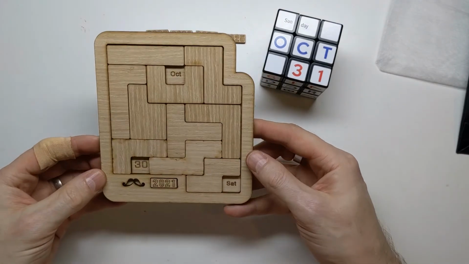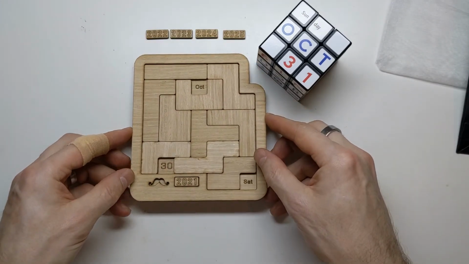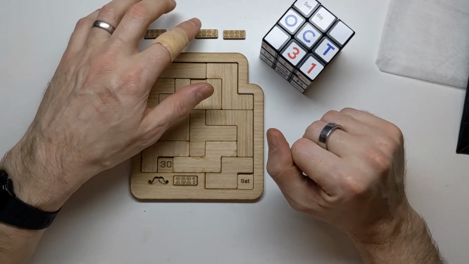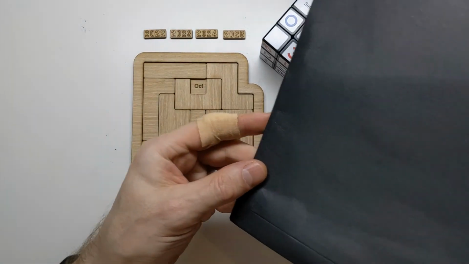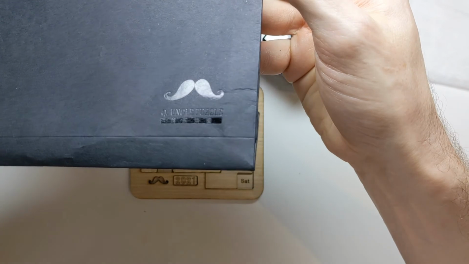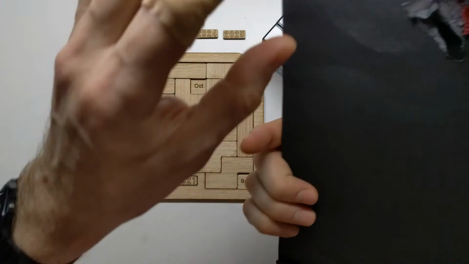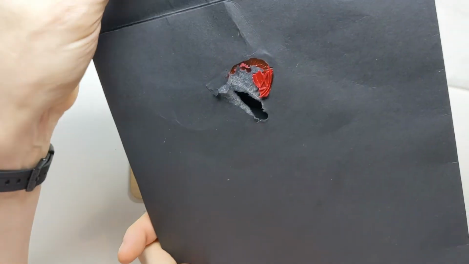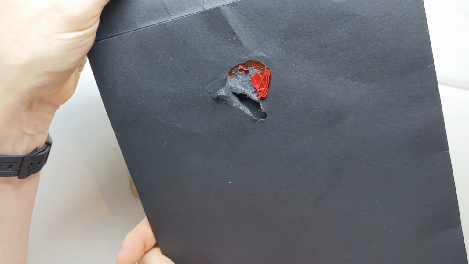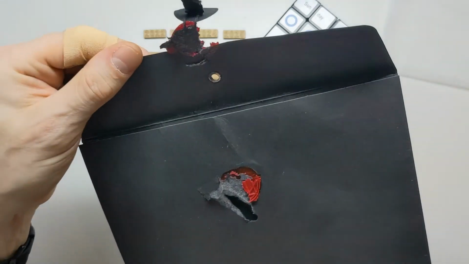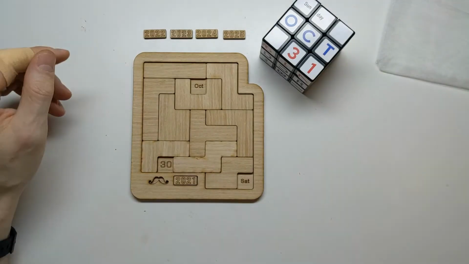I'll try to find a link to where I got it from. Like I say, it was a Facebook ad, so I don't know very much about the place I got it from, although this says Q Uncle Puzzle. So I guess maybe that's the company. And they had this extremely cool, I really think that was a real wax seal on there. That's kind of amazing. So there we go.